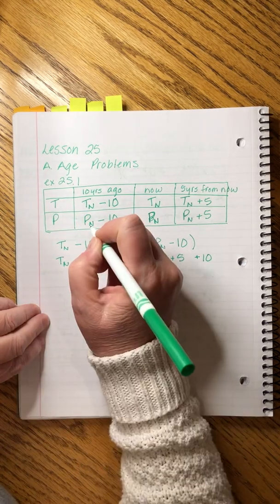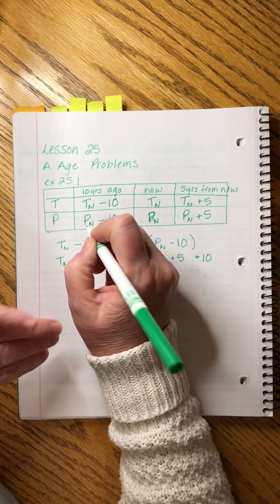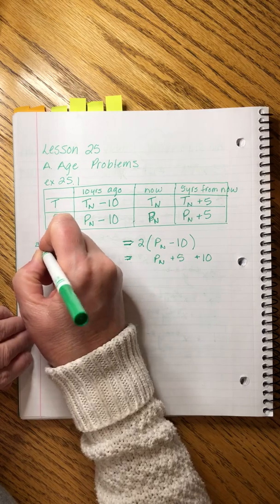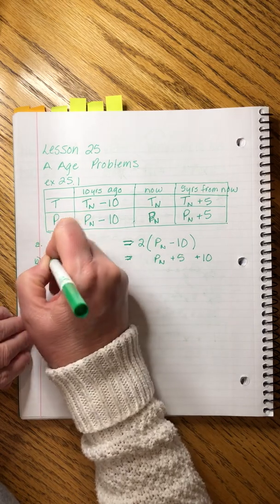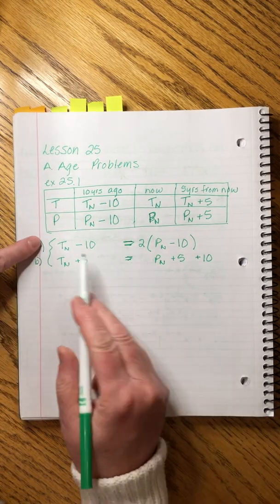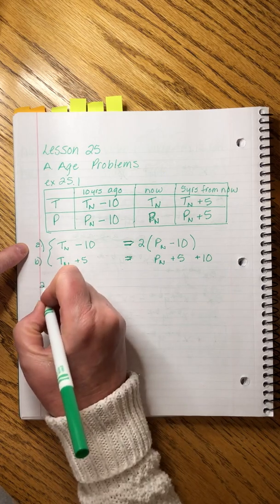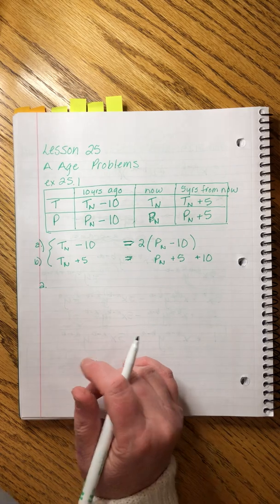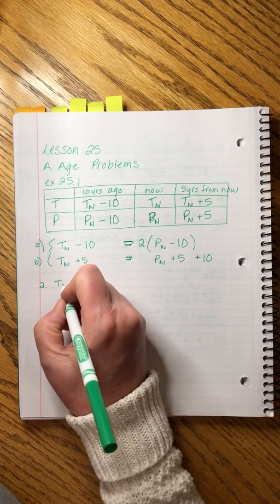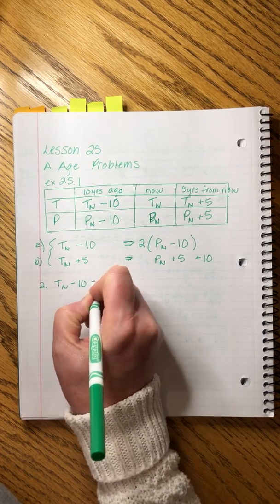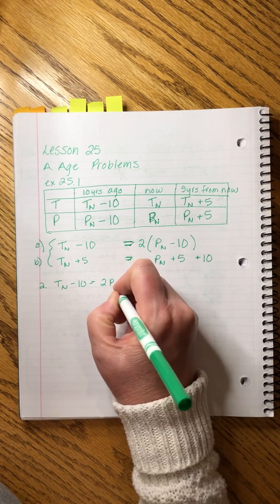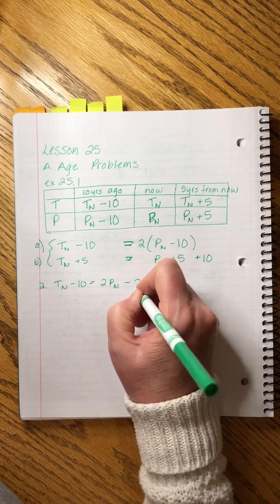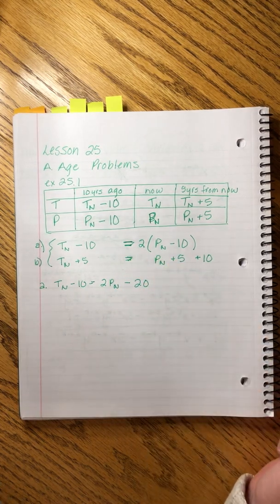The first thing we want to do is simplify each equation and see what we get. Okay? So I'm going to start by cleaning up A. And I could have left myself more space and cleaned them up as I went, but that's okay. I'll do it this way. Tn minus 10 equals 2Pn minus 20. All right?